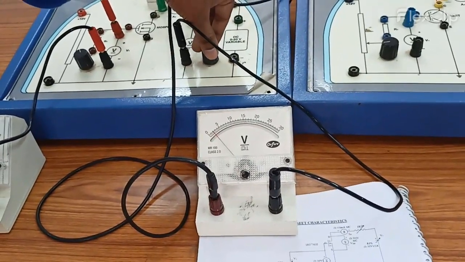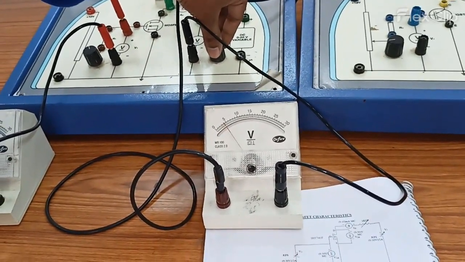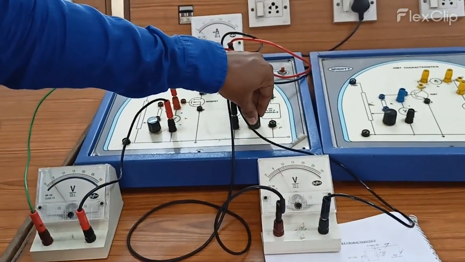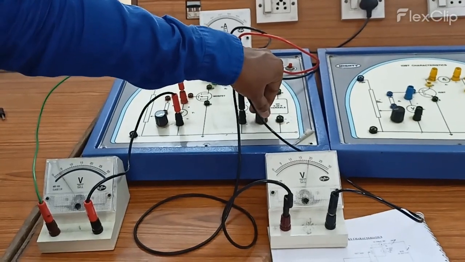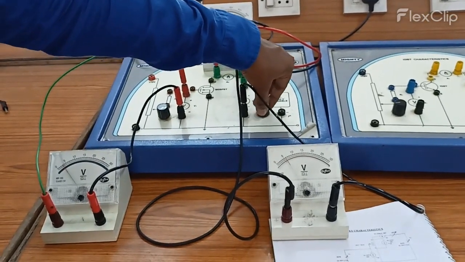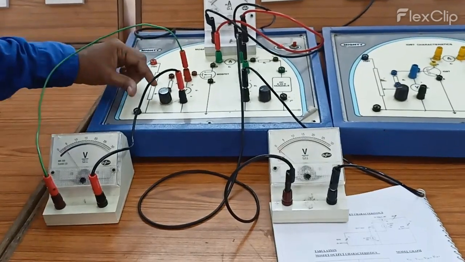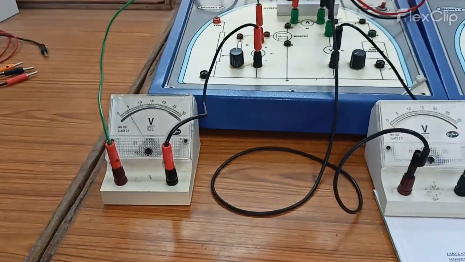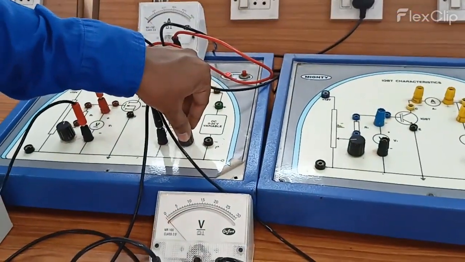You see that the voltage is increasing and there is no reflection in the current, so the device is not coming to forward bias. So again I am increasing the potential applied to the gate and source terminal, and repeating the same procedure.